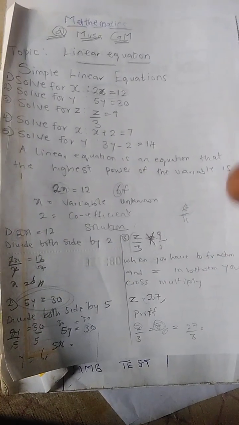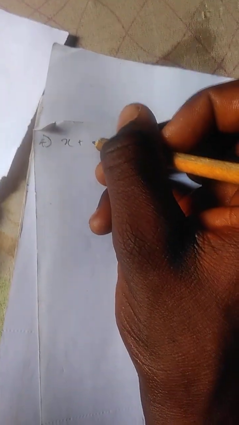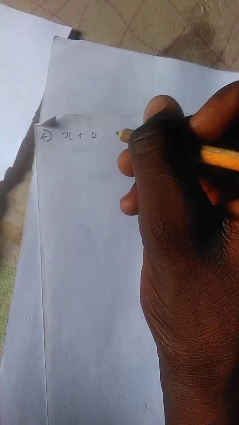So that's what we were just talking about. Now let's go to Example 4. Can you see some of the solvings we have done? Let's continue to Example 4. Now we have x plus 2 is equal to 7. In this case, we do what we call collect like terms.